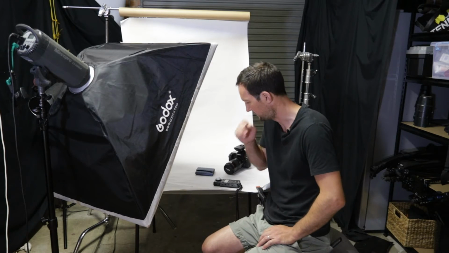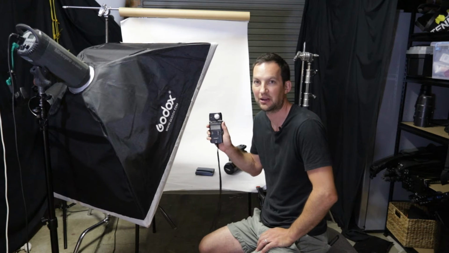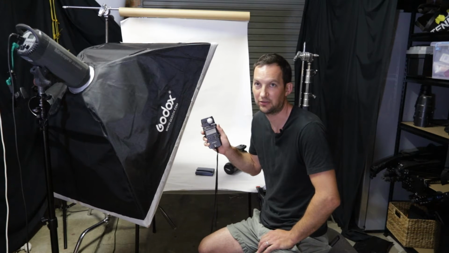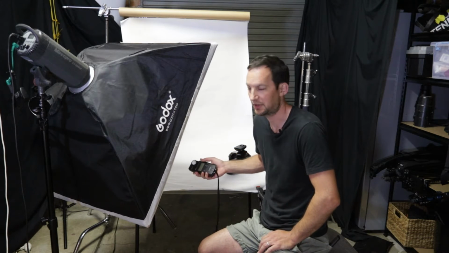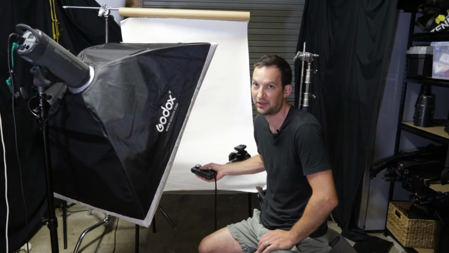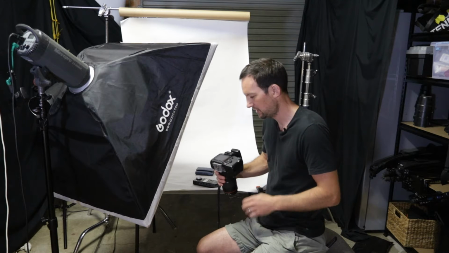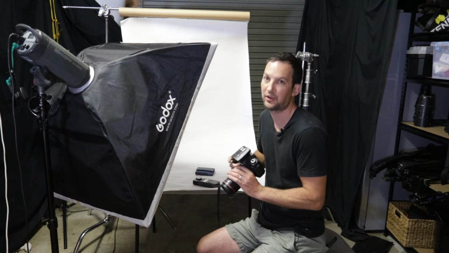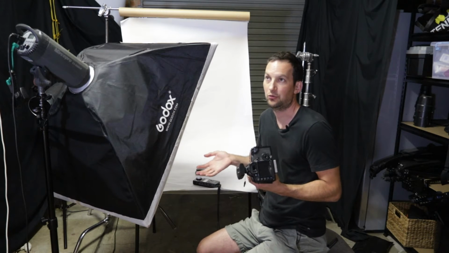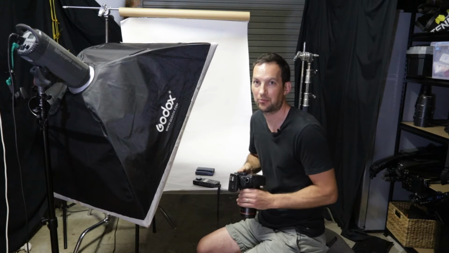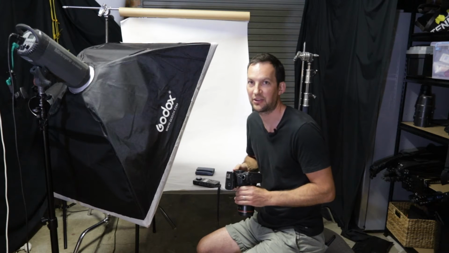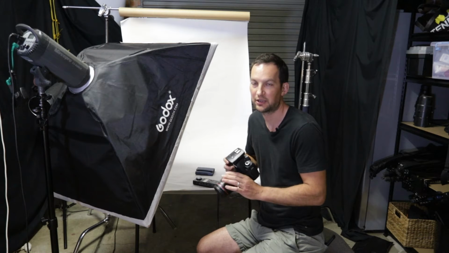When it comes to using a light meter, what you first need to do is decide on the aperture and the shutter speed that you want. When you're using strobe or flash, you're going to want to set your camera's shutter speed to just below the maximum sync speed. A lot of cameras, that's 1/200th of a second.